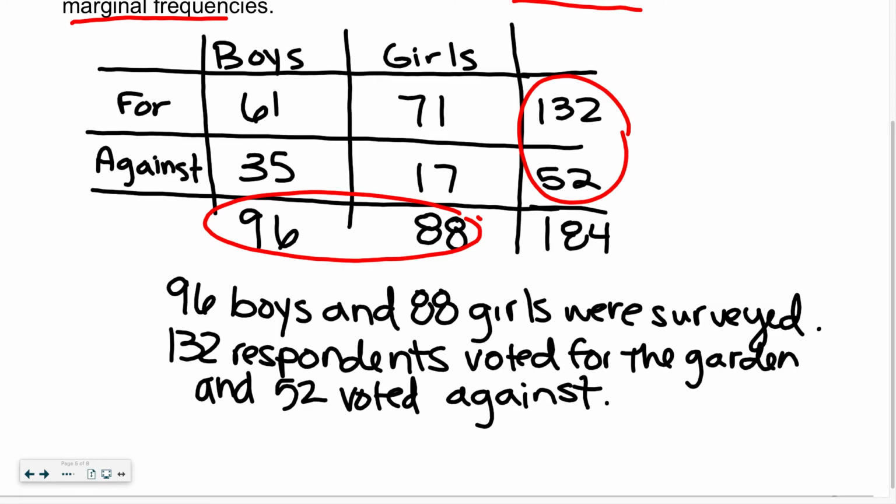Later on, if you're in a stats class, you might look at what that means. We might feel good that we had an equal number of boys and girls being surveyed, and we wouldn't want to only ask girls and not ask any of the boys. We can see that the results say we should build our community garden because we have more votes for than against. So it's just summarizing what you see in the table.